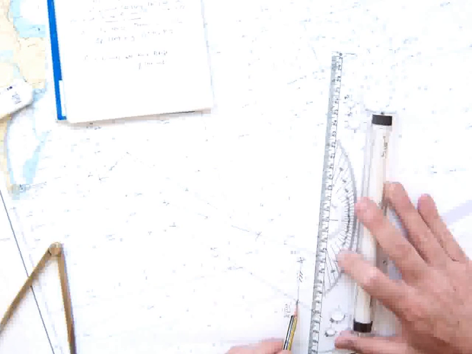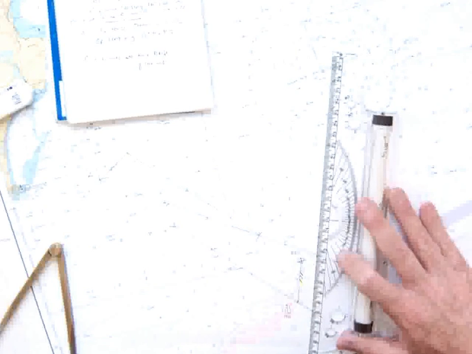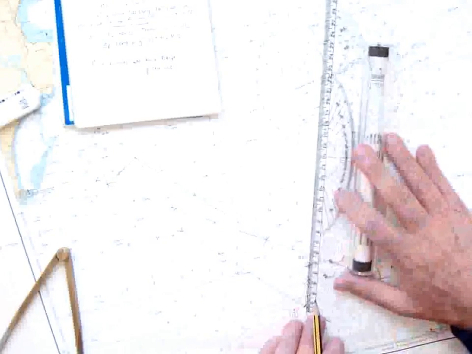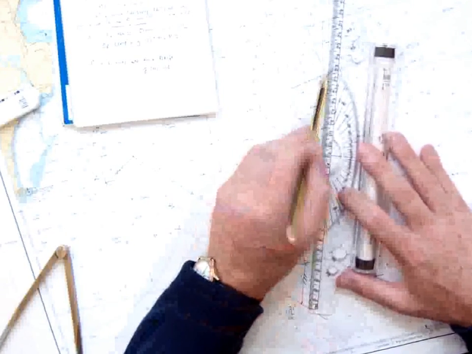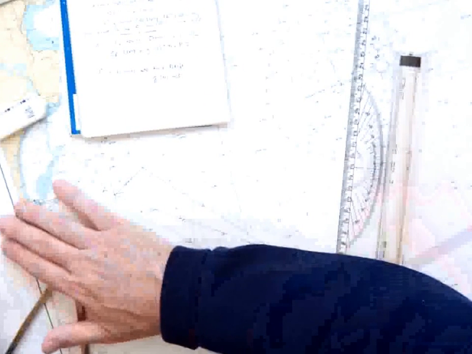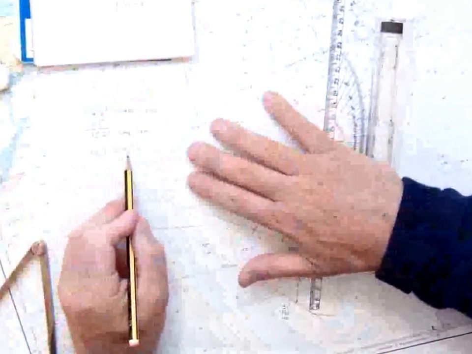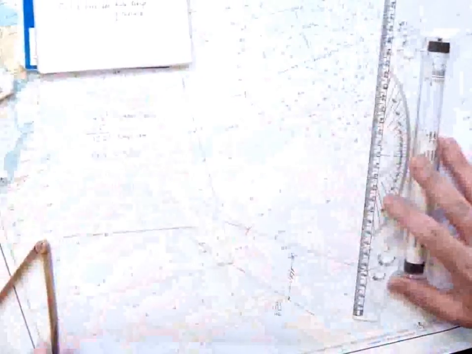You always run it from the C position to your fix. So we can say, if we measure that the set of the current is 019. So the current is set 019 degrees. So I've written that here, the set is 019. That's the direction the current has set us.